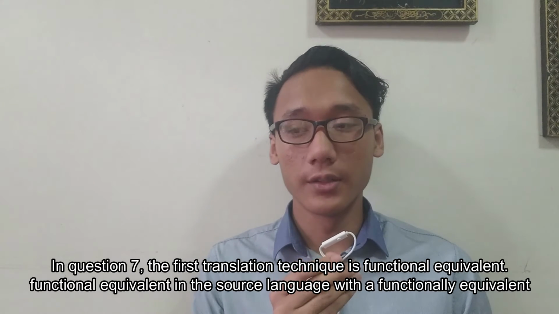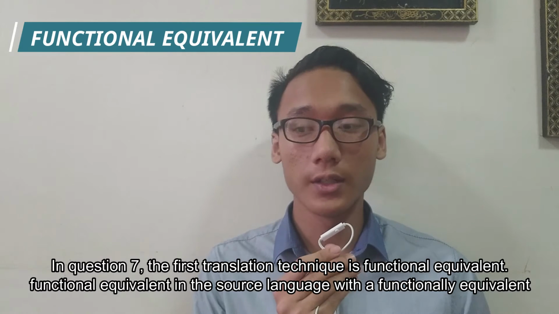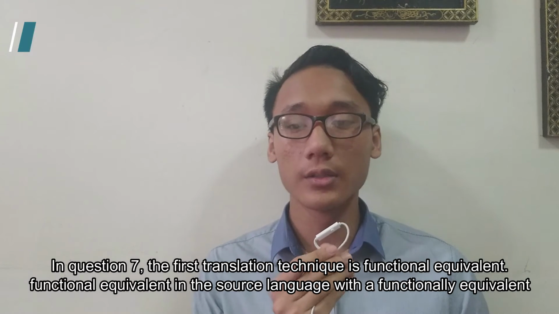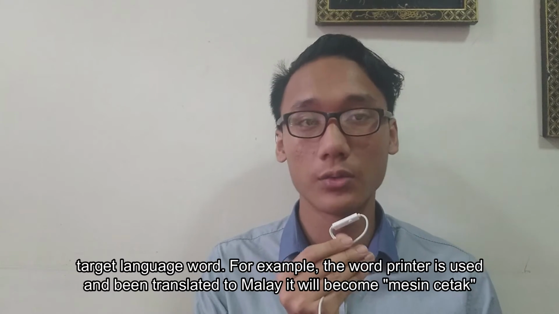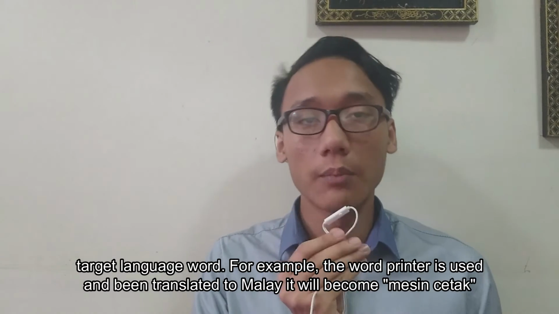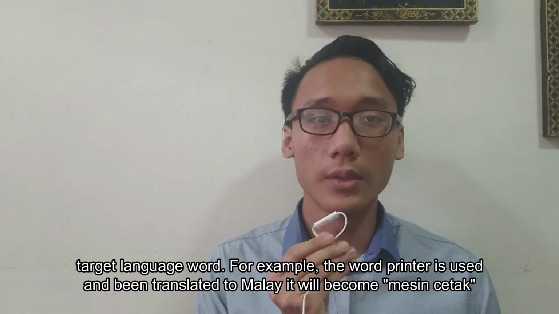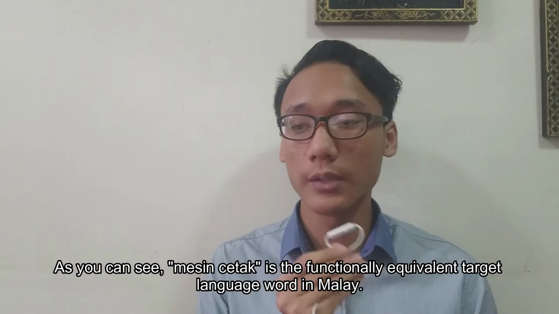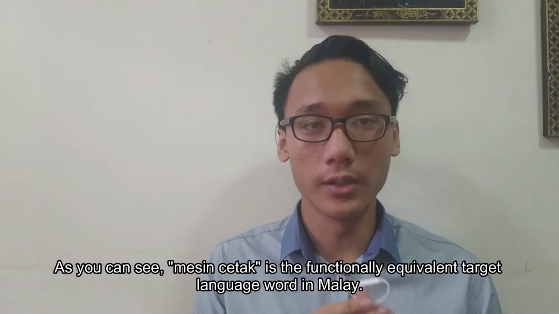In question 7, the first translation technique is functional equivalent. Functional equivalent is translating a word in the source language with the functionally equivalent target language word. So, for example, the word printer is used and being translated to Malay will become mesin cetak. As you can see, mesin cetak is the functionally equivalent target language word in Malay.